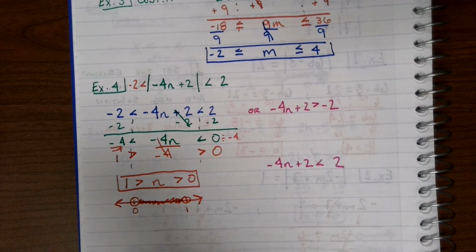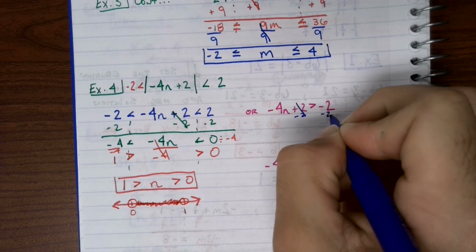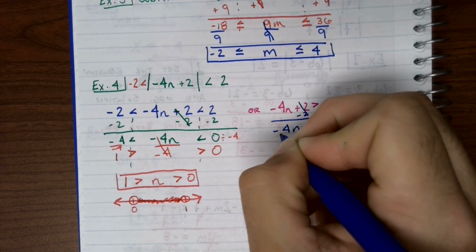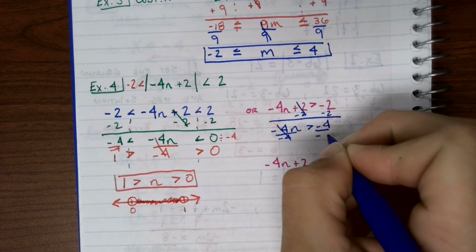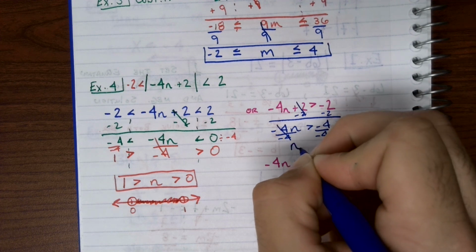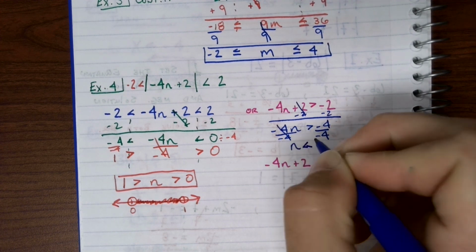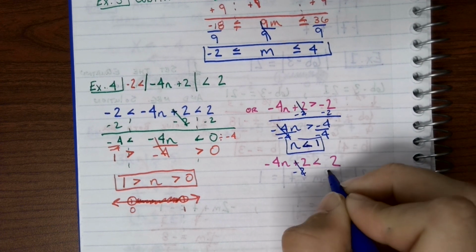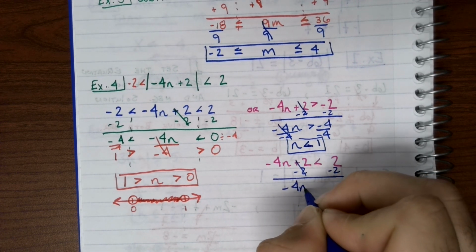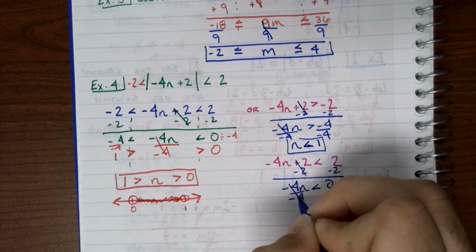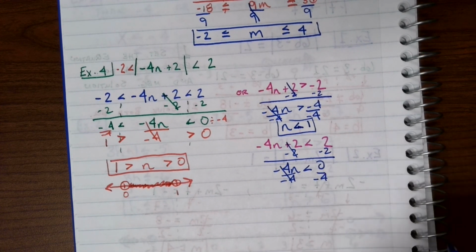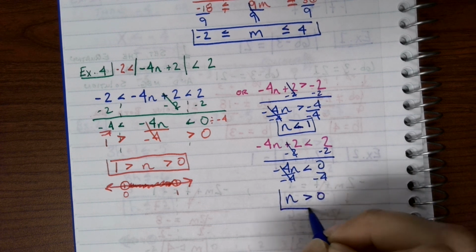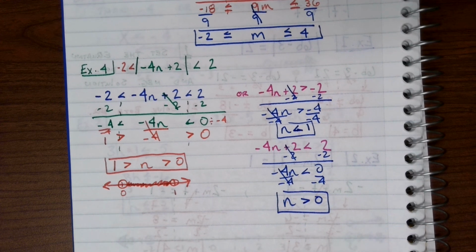And if we solve it this way over here, minus 2, negative 4n greater than negative 4. Divide by negative 4. By negative 4, my sign flips. So n is less than 1 for that solution. Minus 2, negative 4n less than 0. Divide by negative 4. Divide by negative 4. n, flip my signs, I divided by a negative, greater than 0. So two different ways to do that, same solution. Okay?